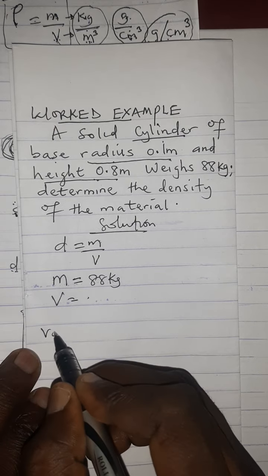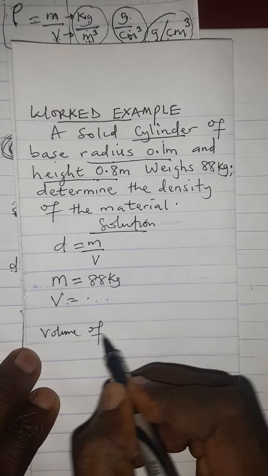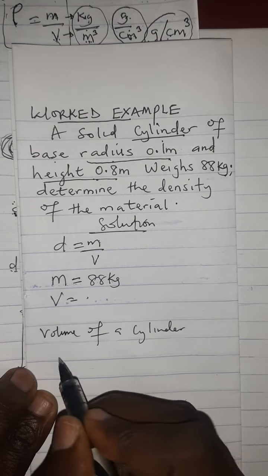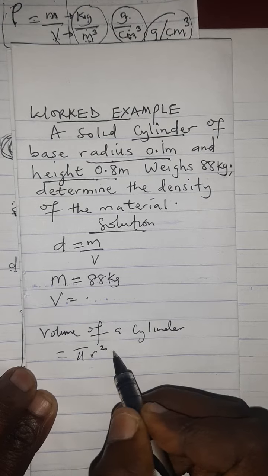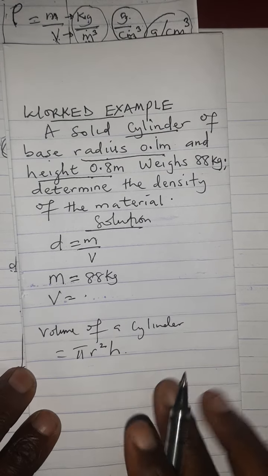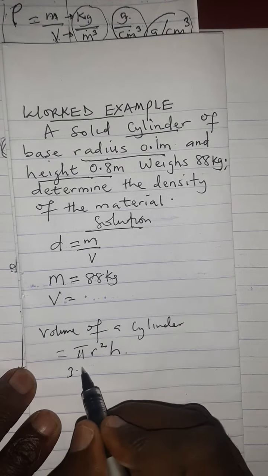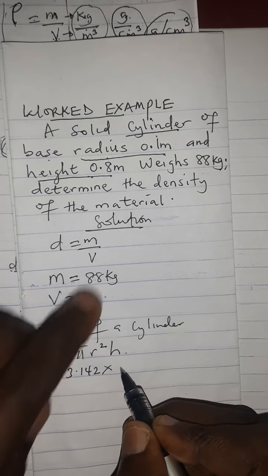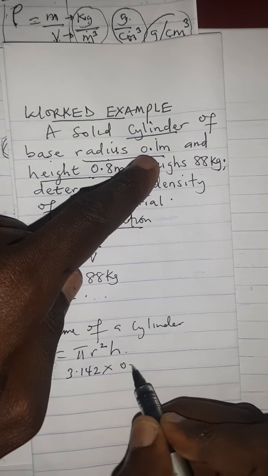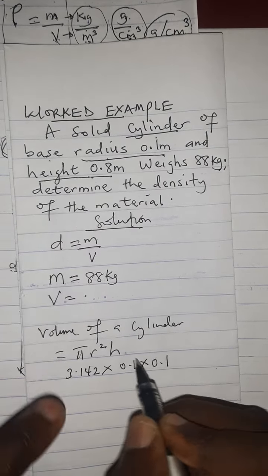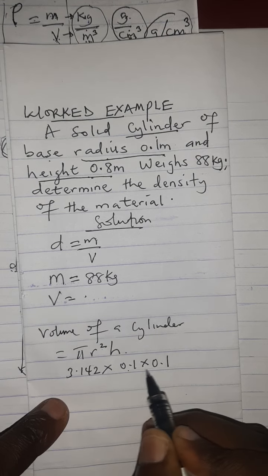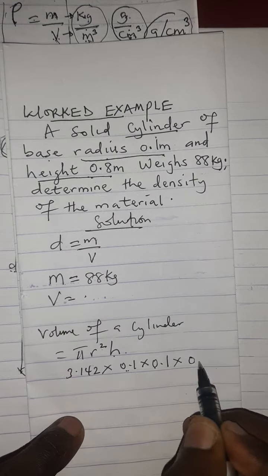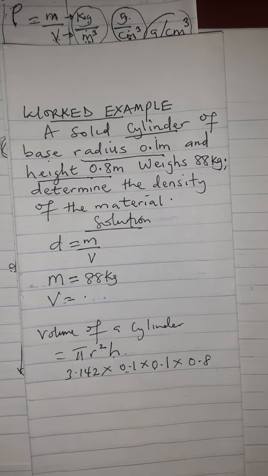So first of all, volume of a cylinder, or the formula for calculating volume of a cylinder, is pi r square h. So let's use 3.142 as our pi, times the r square means r times r, and the r is what, 0.1. So I'm going to say 0.1 times another 0.1. Remember, it is being squared. R square is r times r, and the 0.1 is my r. Then times the height. What's the height? 0.8. So I'm going to use my calculator.